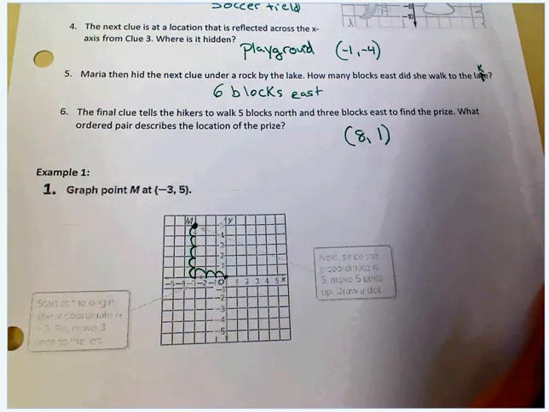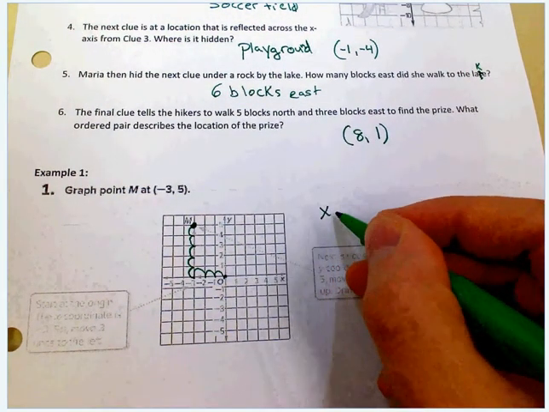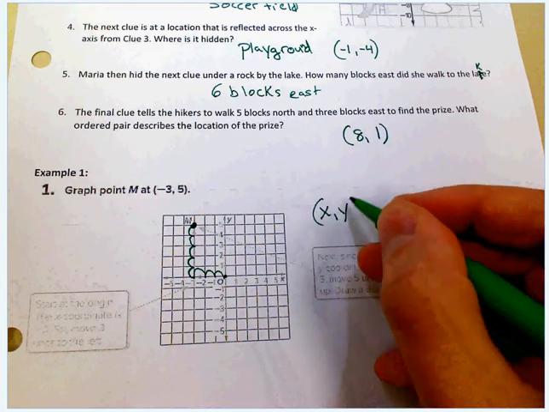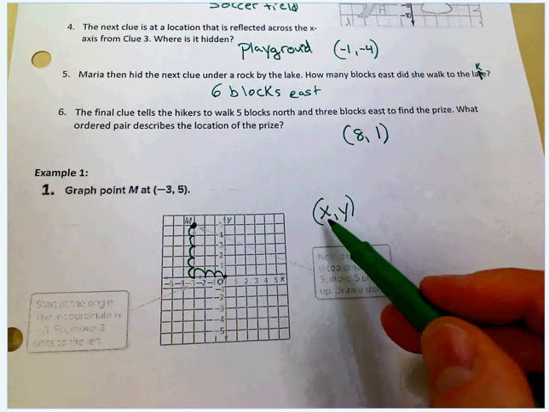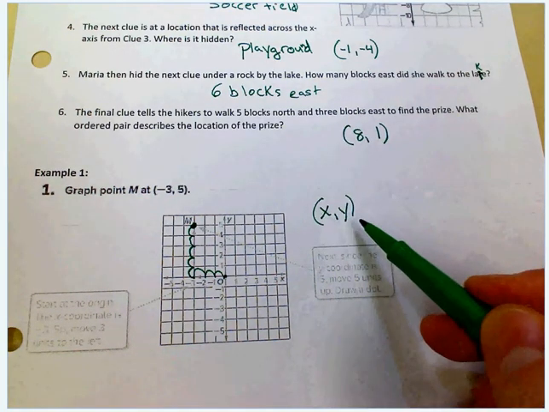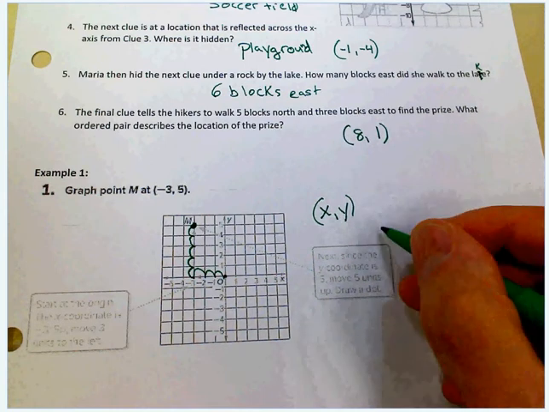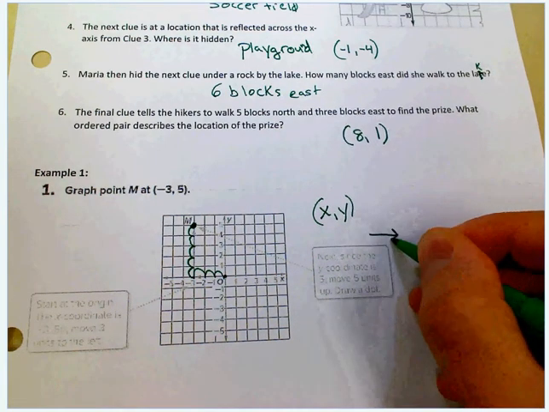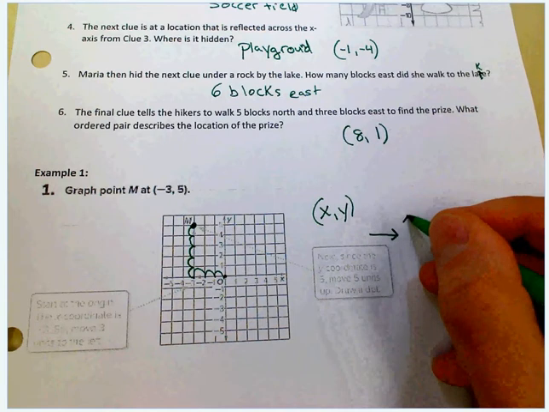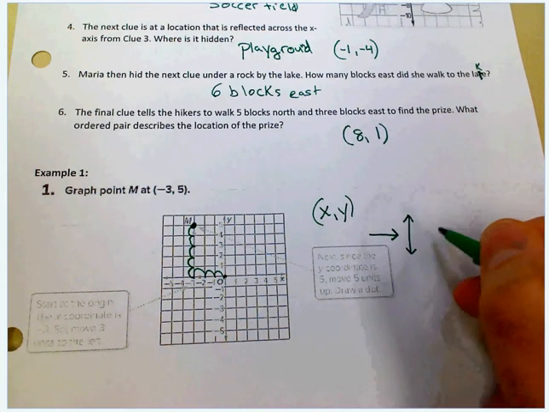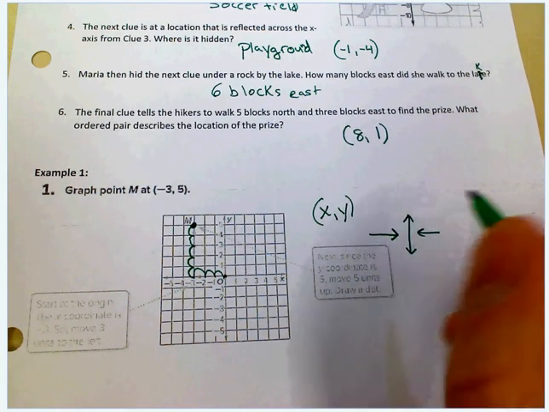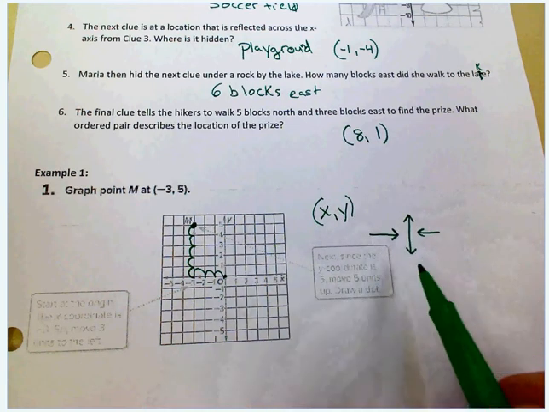Okay. Remember, X comes before Y in the alphabet. So the X value is always first, the Y value is always second. And within there, you have to walk into an elevator before you can go up or down. So you always move left or right first, then up or down.